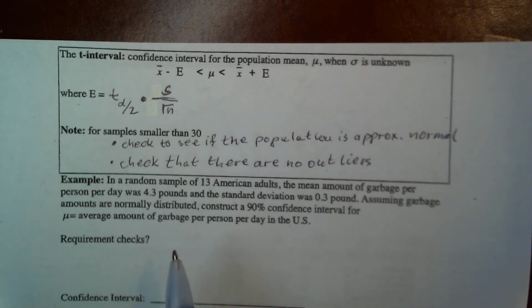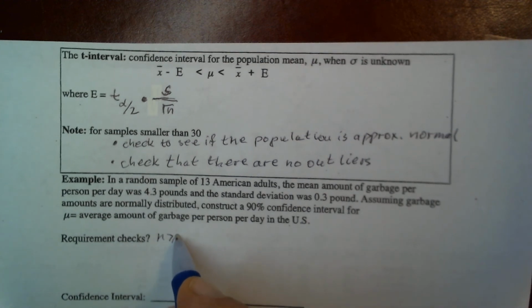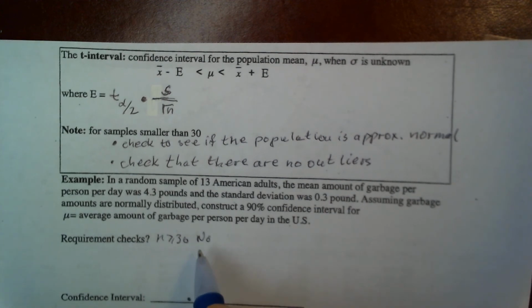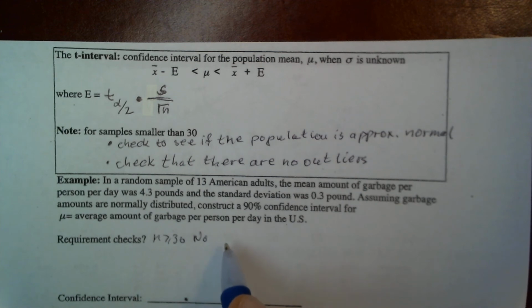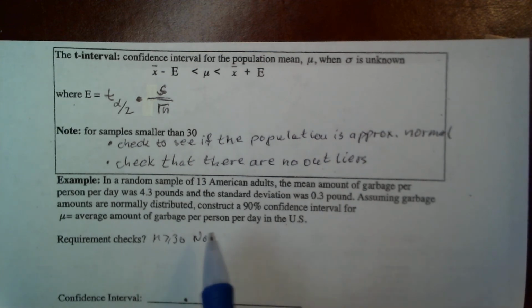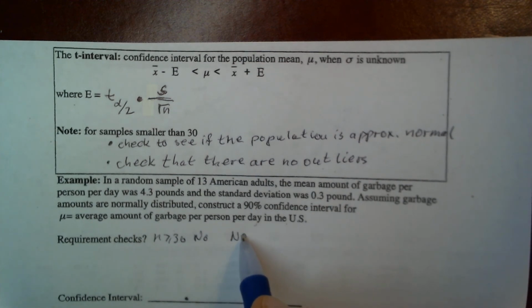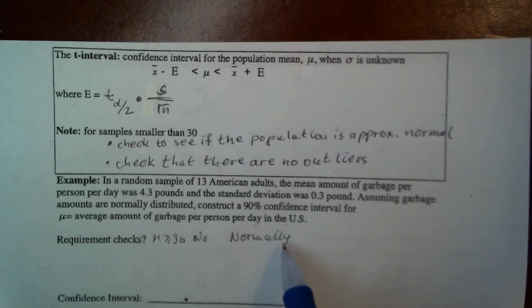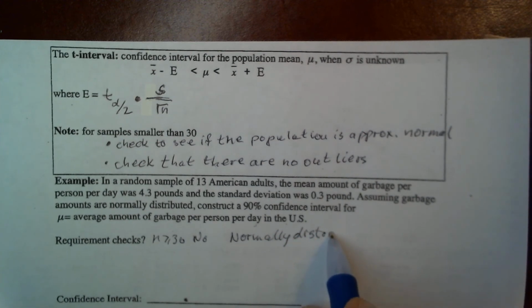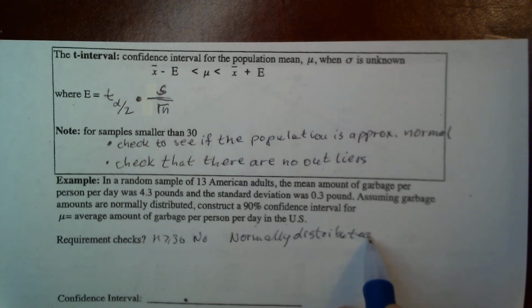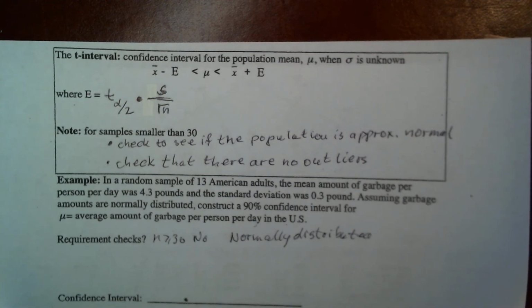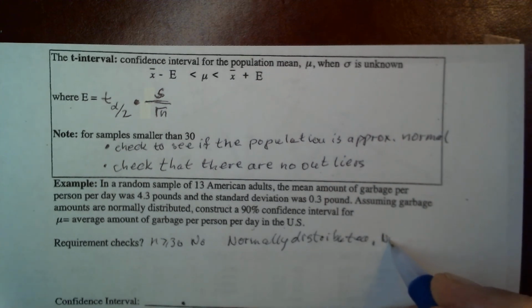So when we look at the requirement checks, is n greater than or equal to 30? No, it is not. However, we are told that the garbage amounts are normally distributed. So that'll work. And are there any outliers? No, there are no outliers. So the second requirement is satisfied also.